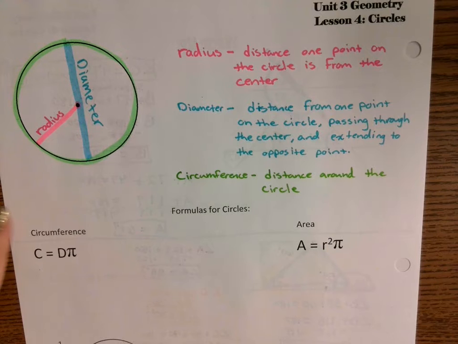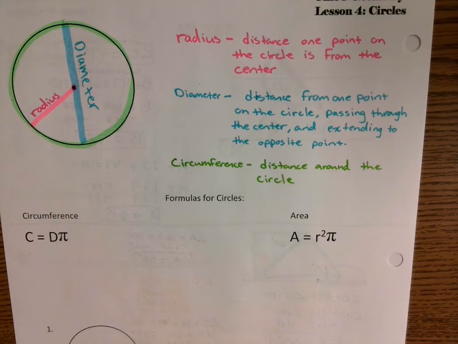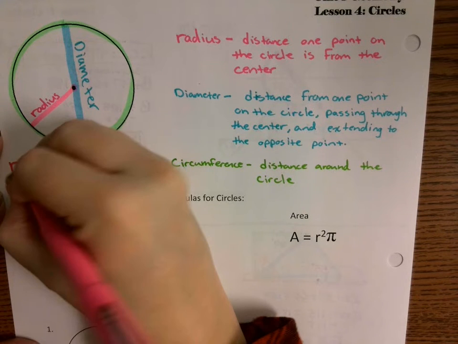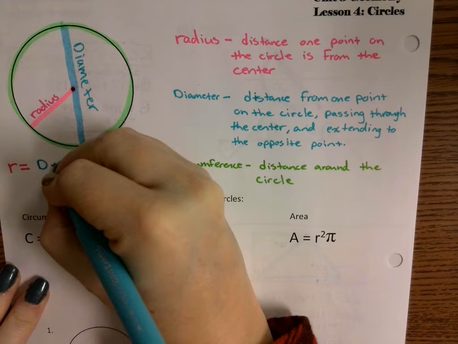And then we've got these formulas for circles. The nice thing is that you will be given a formula sheet for your test, attached to each of the questions. But it's still a good idea to know these formulas as best as you possibly can. There are certain concepts that won't be on the formula sheet, like the idea that the radius is exactly the same thing as taking the measurement of your diameter and dividing it by 2. That's something that you just have to know.